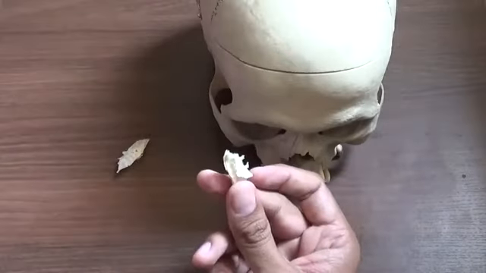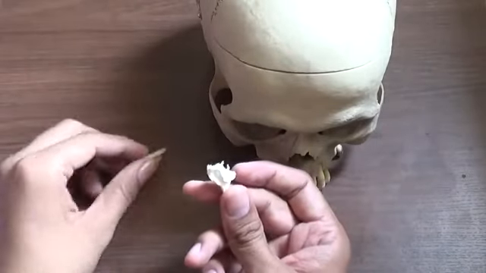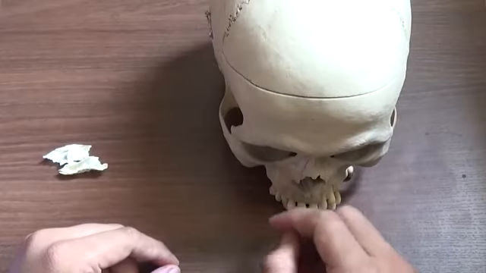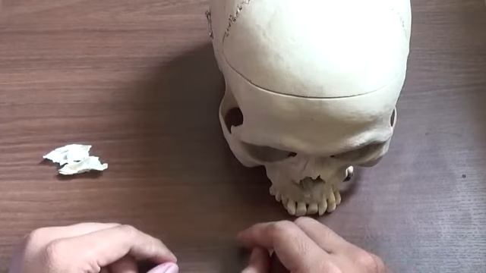So these are the 6 bones which form the splanchno-cranium, right, in pairs. So this is about overview of the bones contributing to form skull.